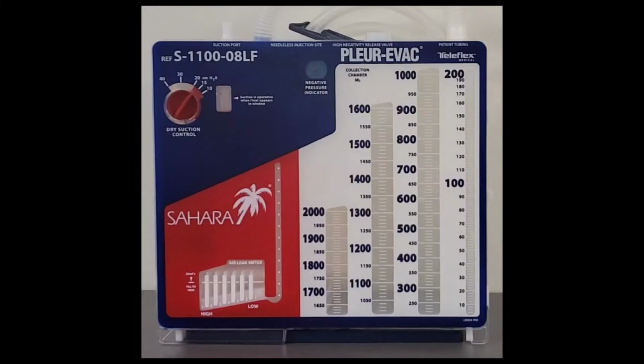Now let's say your patient has been set at 20, but now the provider wants you to decrease the negative pressure to 10. You can adjust the pressure by turning the dial, but this is not all. The system still has a negative pressure of 20 in it. You must release that extra pressure by pressing down on the negative pressure release valve here. You might even hear the air escape with a quiet hissing sound.